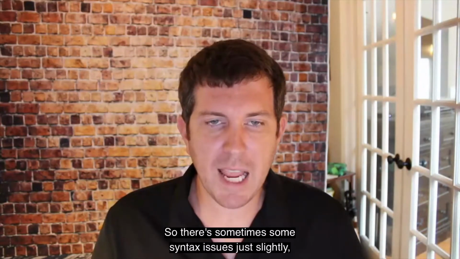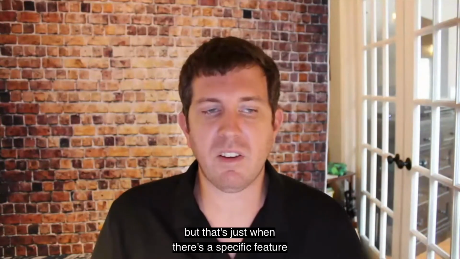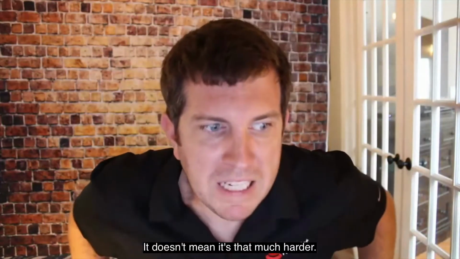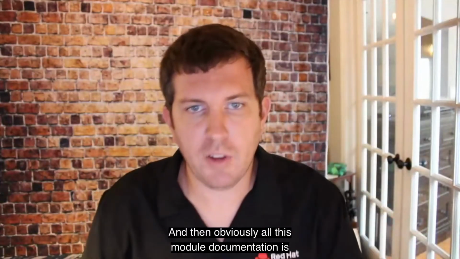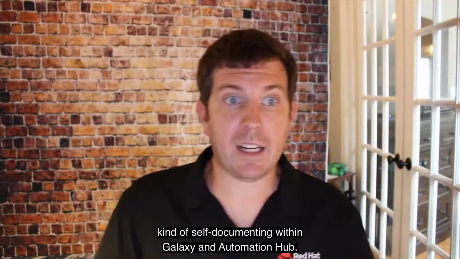So there's sometimes some syntax differences, but that's just when there's a specific feature that we can take advantage of. We can do that with the modules. It doesn't mean it's that much harder. And then obviously all this module documentation is self-documenting within Galaxy and Automation Hub.